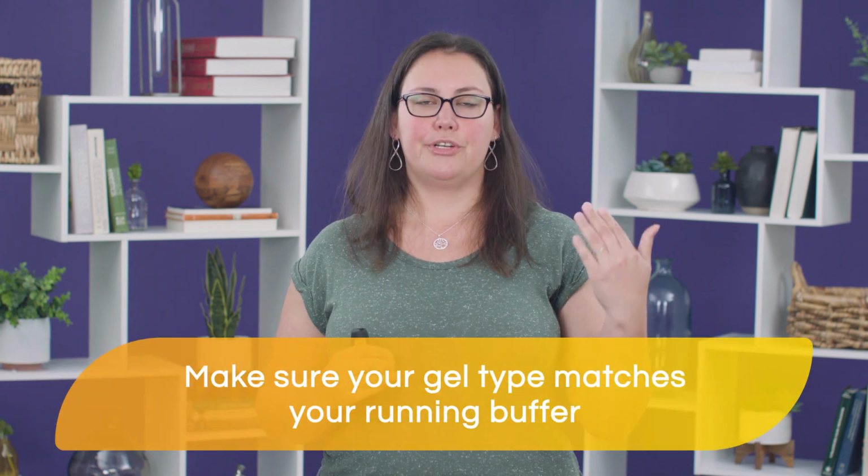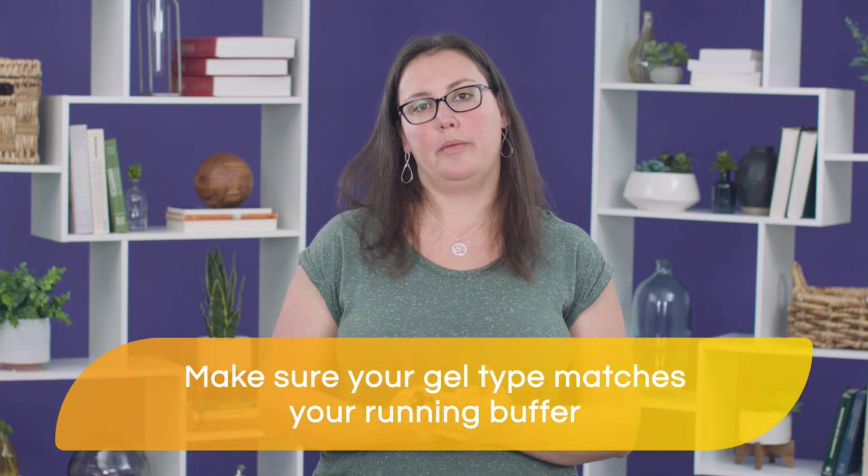Knowing all these tricks that we just talked about is great, and it's really gonna help you get great quality data. But there's still more that we have to think about for our SDS page. In the science section, Darren has explained to you how important it is to choose the percentage and the type of your gel. He has also covered how choosing your running buffer can really influence the outcome of your SDS page. Now, it is equally important to make sure your gel type matches your running buffer.